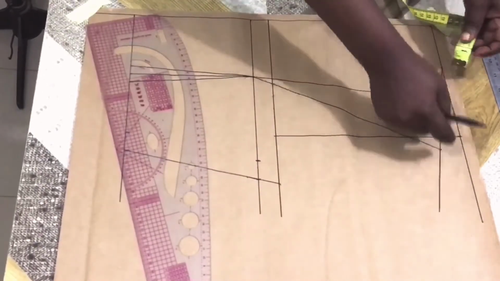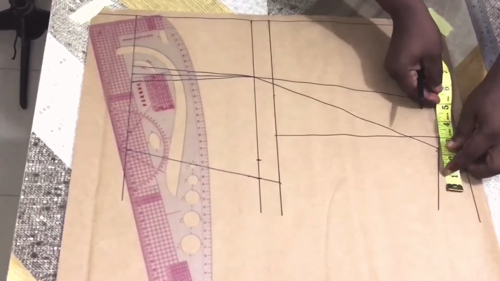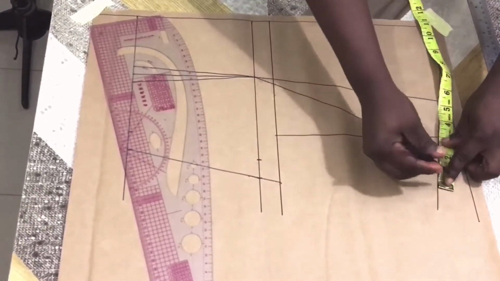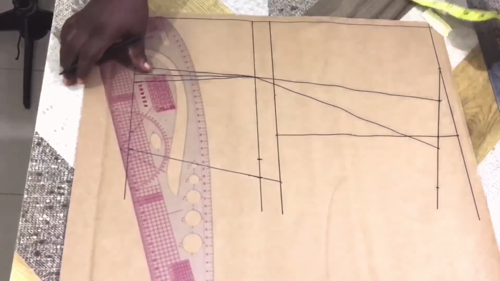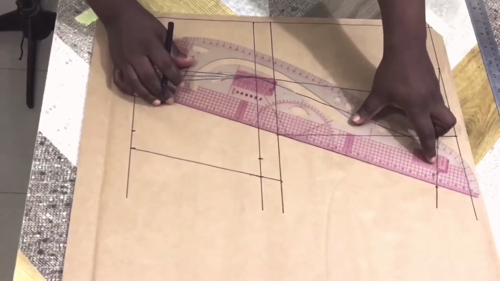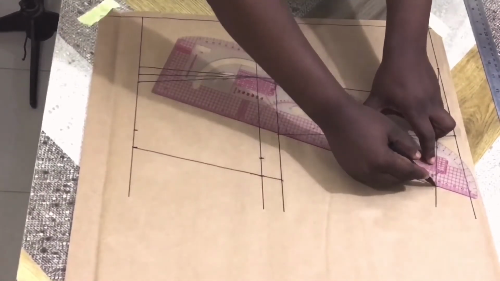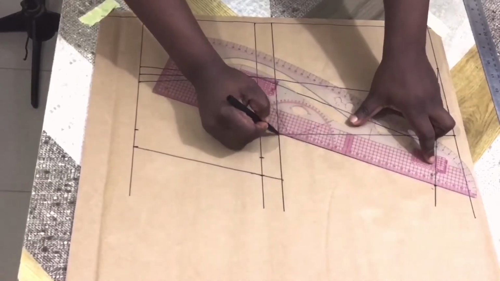Next, I'll have to complete my shoulder. Measure from your neck width to your dart placement. Whatever you have there is what you add here to complete your shoulder, such that when you close your dart, your shoulder will still be complete. So I will connect that point to this point, as you can see, with a straight line.